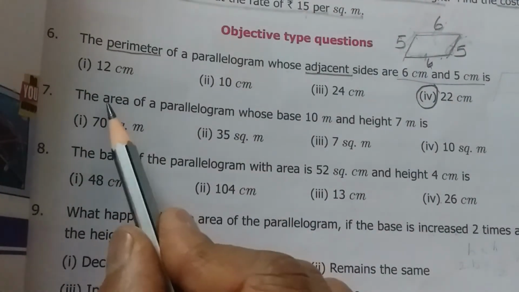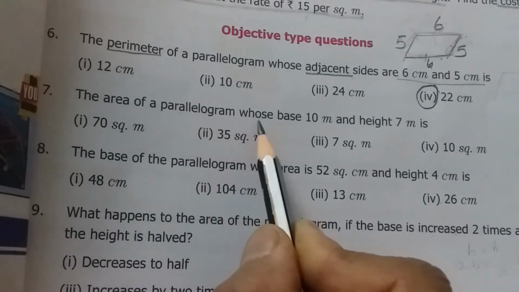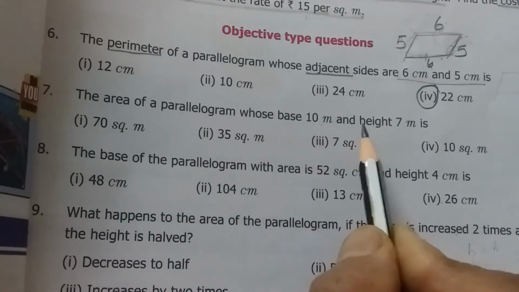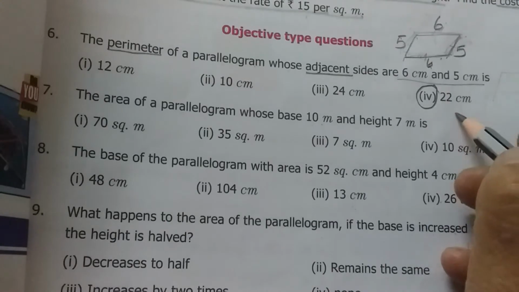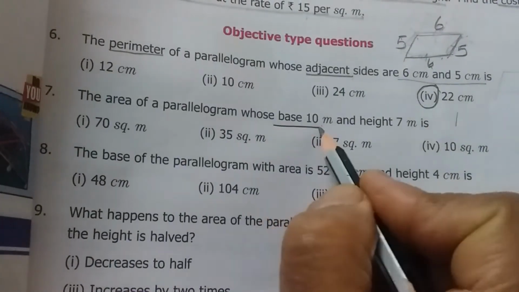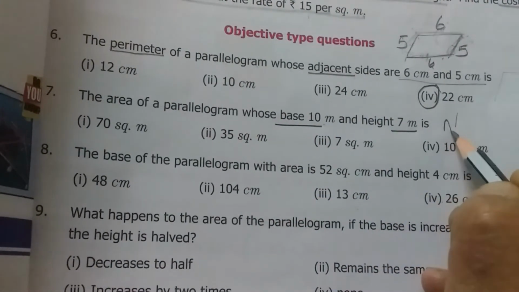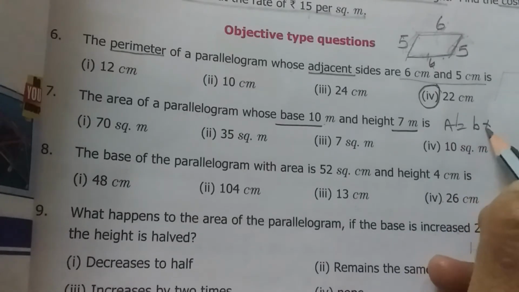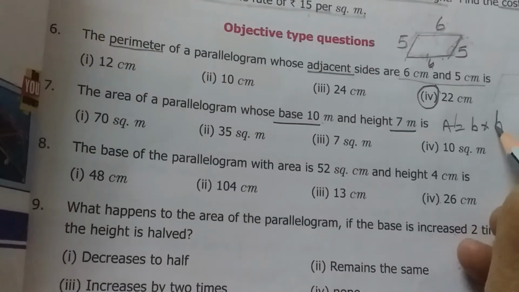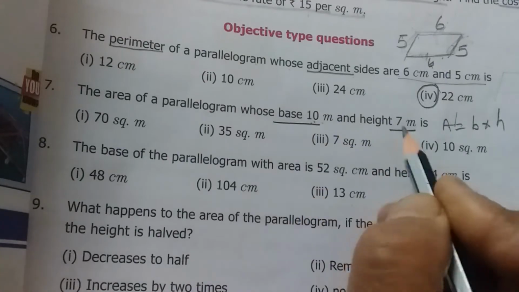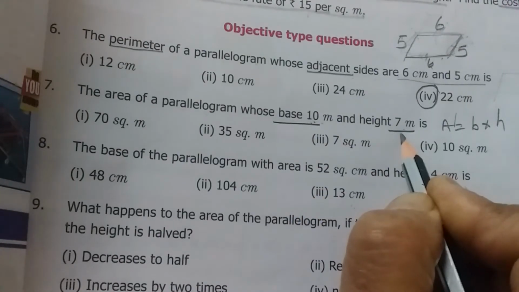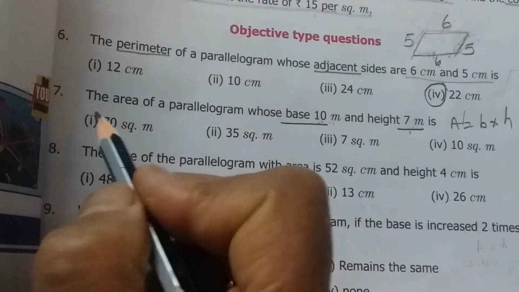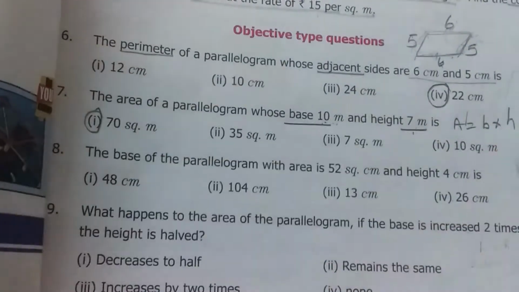Next, the area of a parallelogram whose base is 10 meters and height is 7 meters. So you are given the base. B for base is 10. Height is 7. What is the area? Area is base into height. So you just multiply 10 into 7. 10 sevens are 70. What is the unit? Square meter. So where do you get 70? Option 1 is the answer.